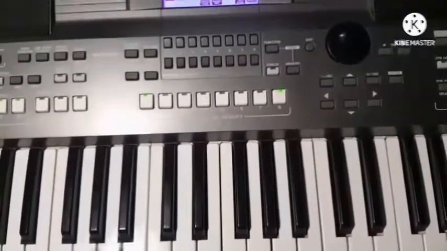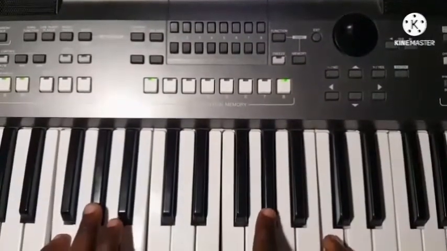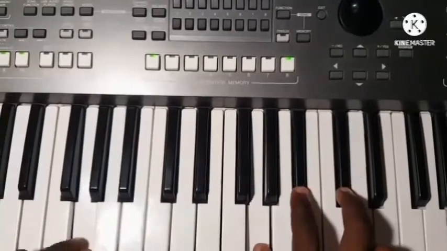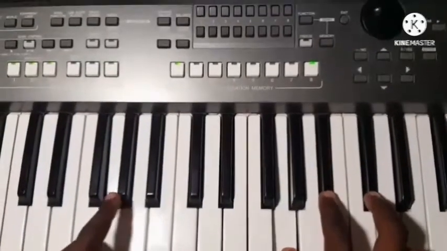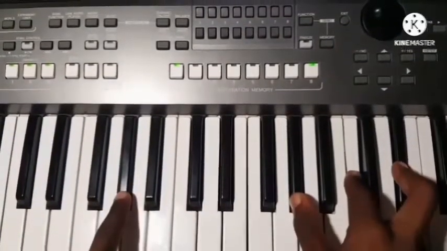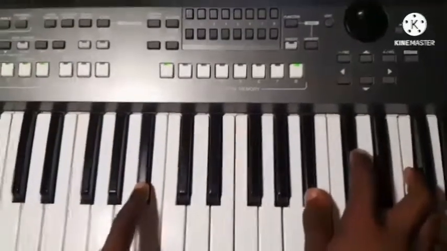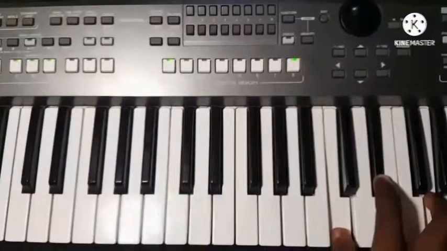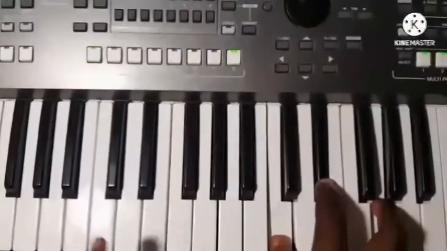So can we play the chords? This is our number 1. This is our number 2. This is our number 3. This is our number 4. This is our number 5.